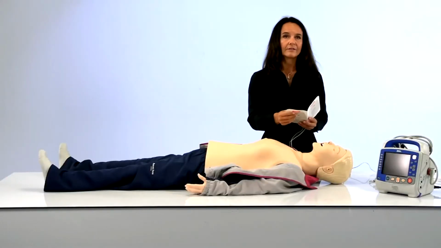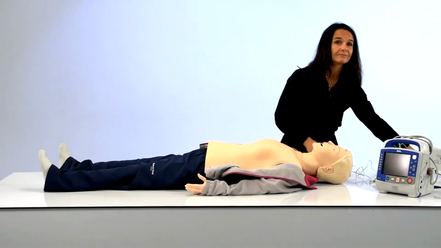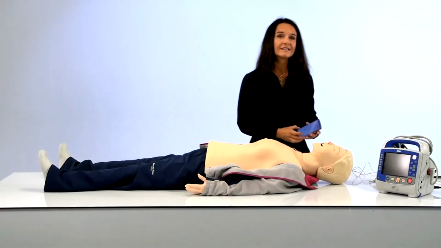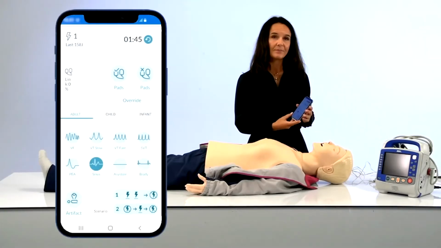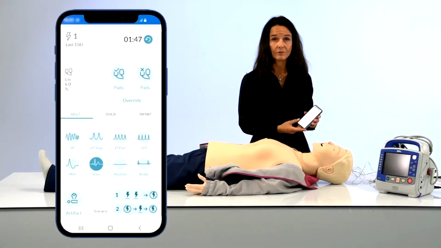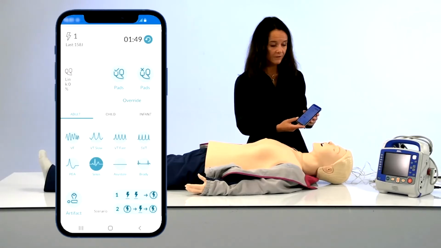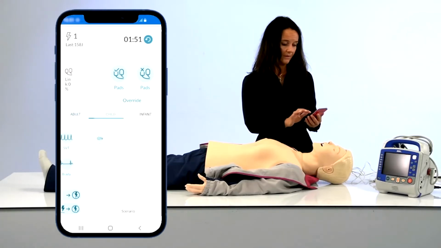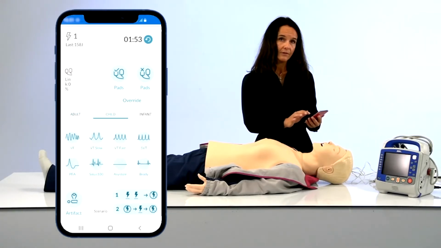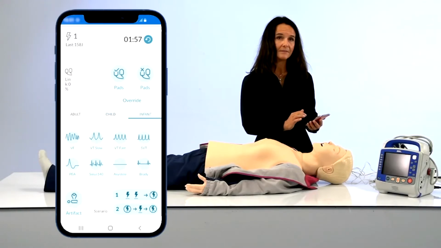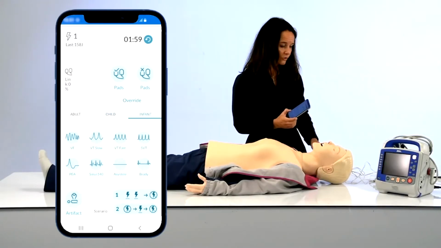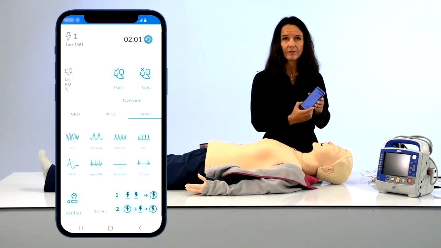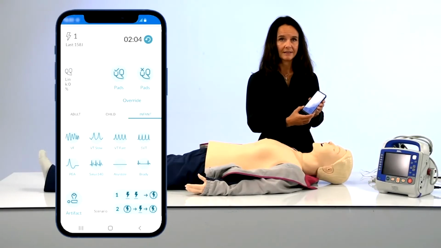ShockLink has been around for a while, so what's new? We have listened to our ShockLink users and added pediatric rhythms, pediatric versions of sinus and SVT rhythms. However, until we have AED skin for junior and baby, we recommend to use the ShockLink app with these pediatric mannequins.